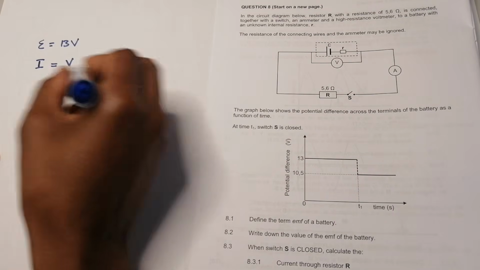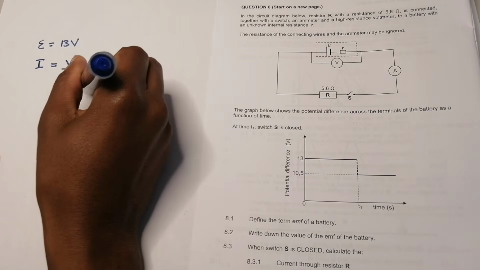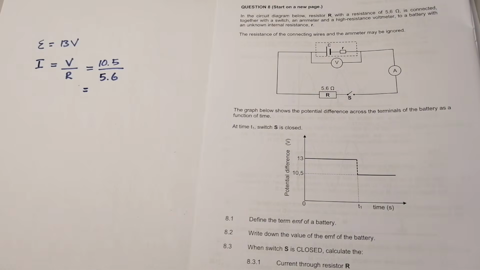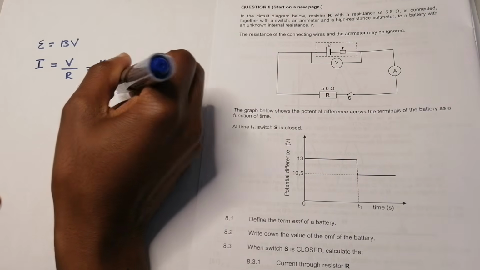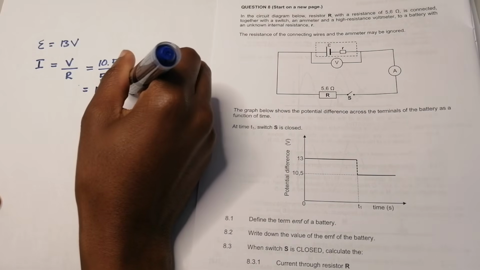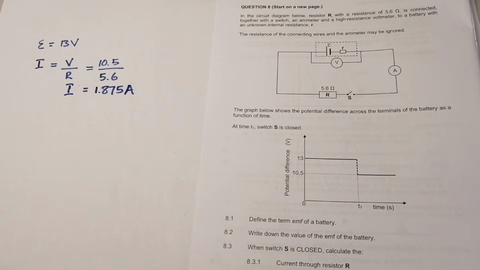10.5 divided by the R external, the external resistance, and we'll simply get our value there. So that's 10.5 divided by 5.6, and we get 1.875. If you wanted to convert that to 1.88, that's still okay, particularly if the examiner said you can use 2 decimal places.